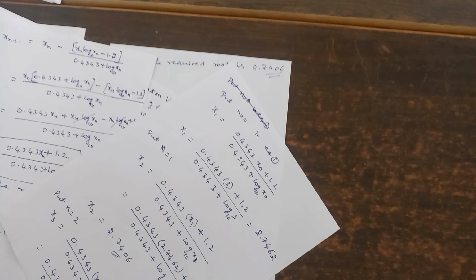Now put n equals 1, you will get the second iteration. x2 is equal to x1 minus f of x1 divided by f dash of x1. So x1 value is 2.1 minus f of 2.1 divided by f dash of 2.1.